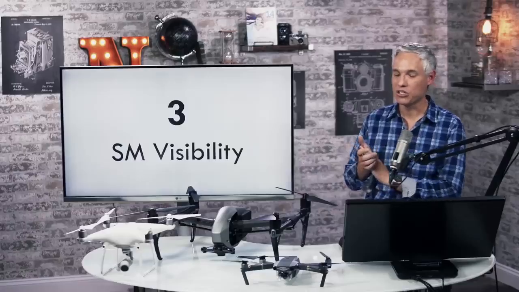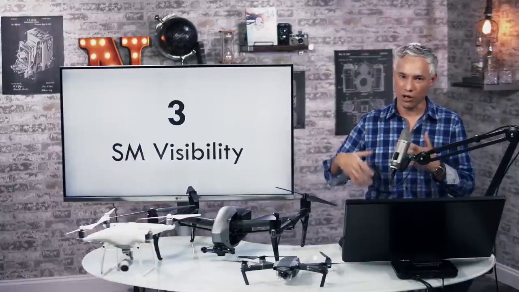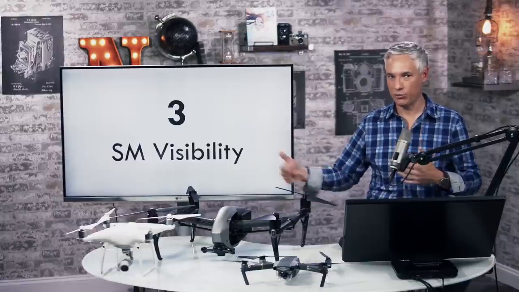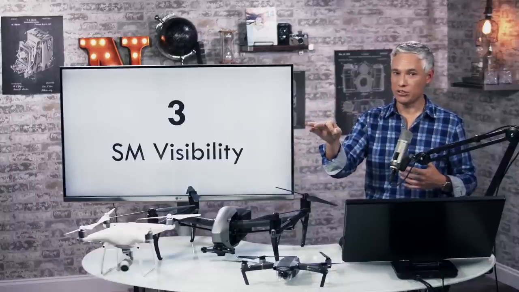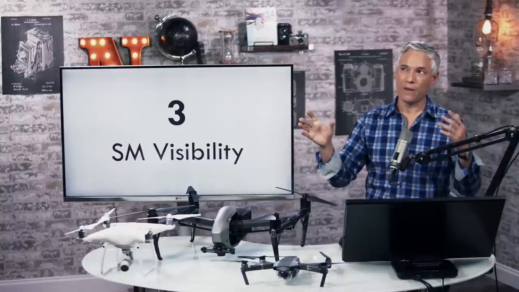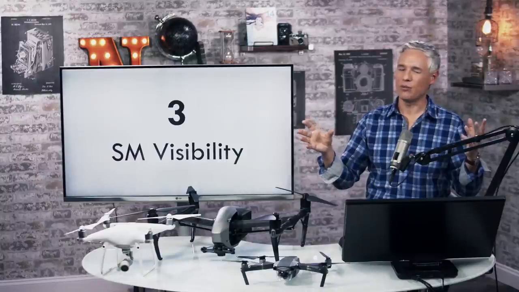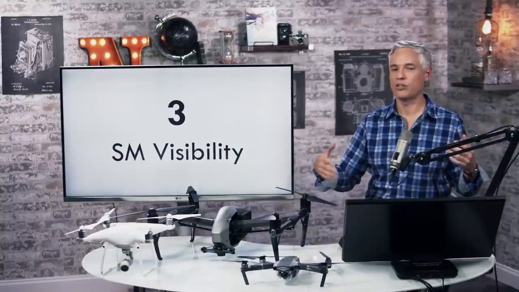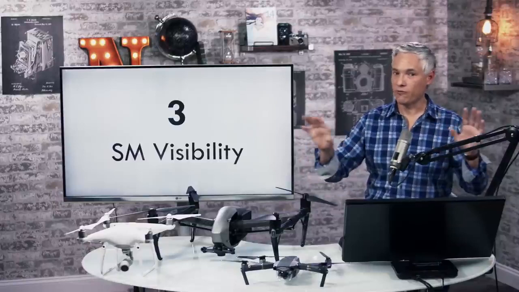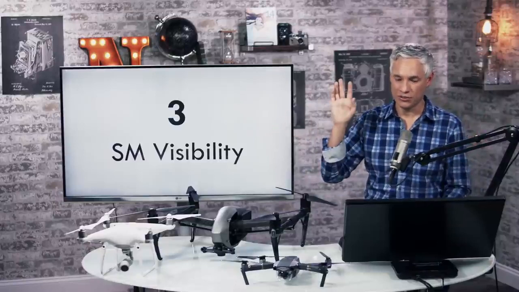3 SM visibility. SM is statute miles. That's how you're usually going to see distance measured in either nautical miles or statute miles, but most of the time it's going to be SM. That's how far you need to be able to see to fly your drone. They kind of measure visibility, based on if there's a lot of haze or fog, your visibility is going to drop down, and they don't want you flying unless the official visibility is 3 miles.